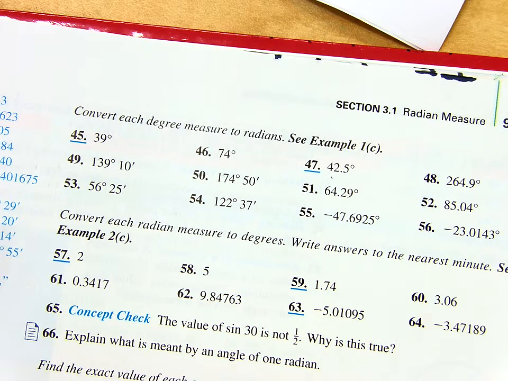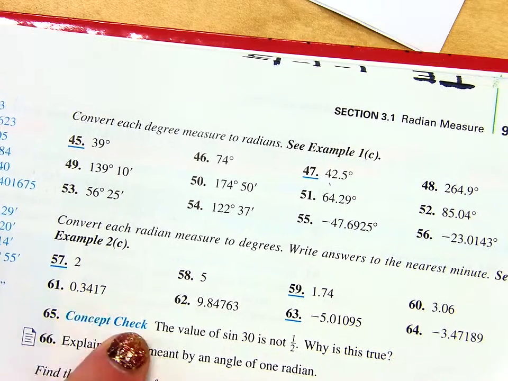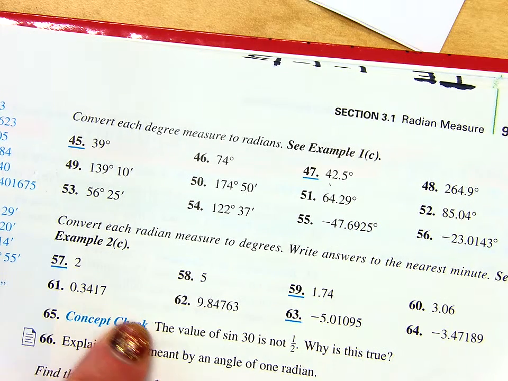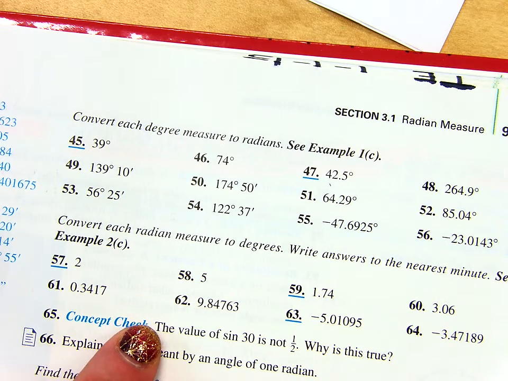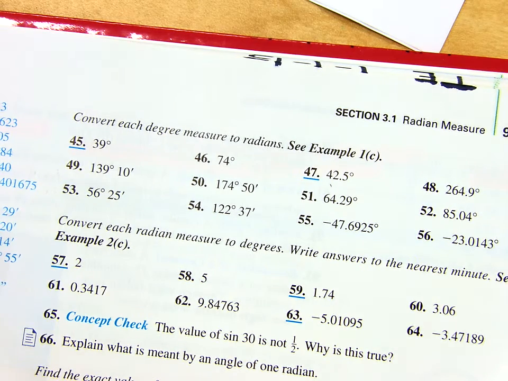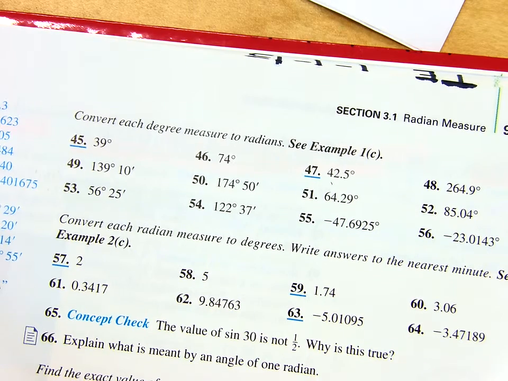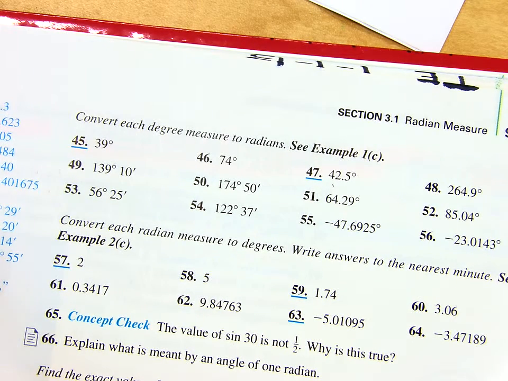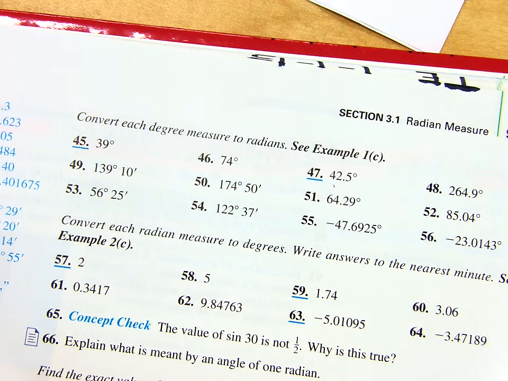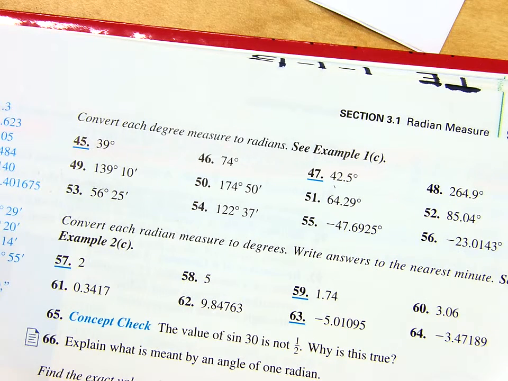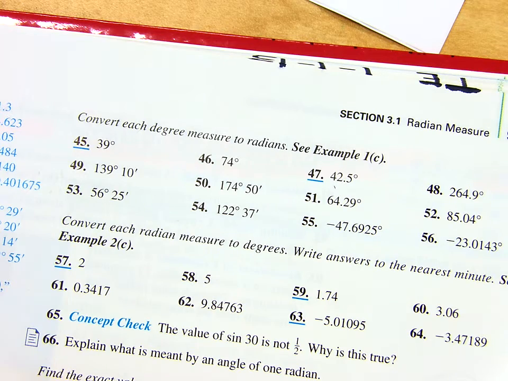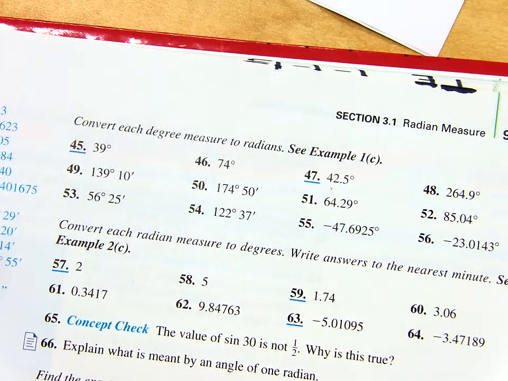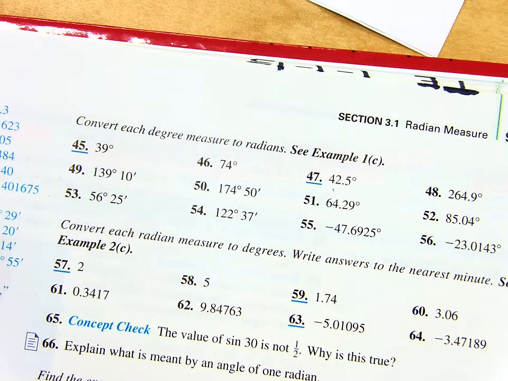Okay, so then 57. Now you're just going the other way, but these were decimals, and they want your answer in degrees minutes. So let's see how you did. 57 should have been 114 degrees 35 minutes. 59 is 99 degrees 42 minutes. 61, 19 degrees 35 minutes. And 63 is negative 287 degrees 6 minutes. Which of these gave you trouble?